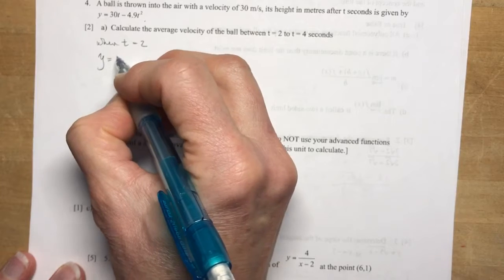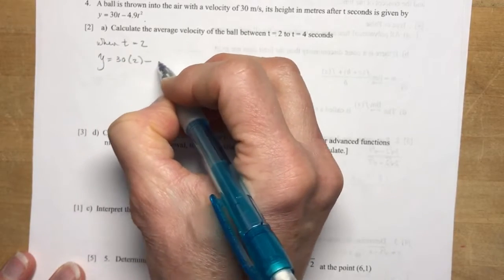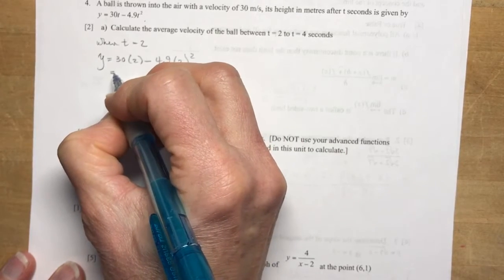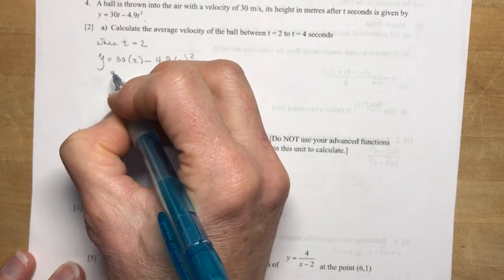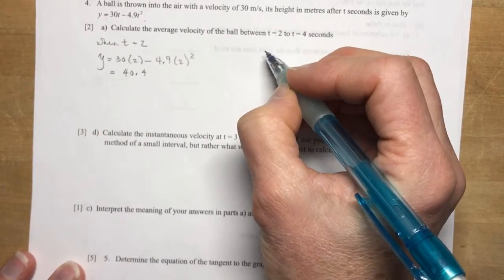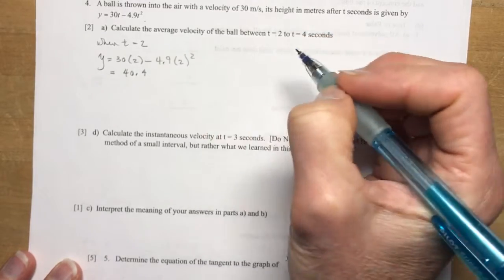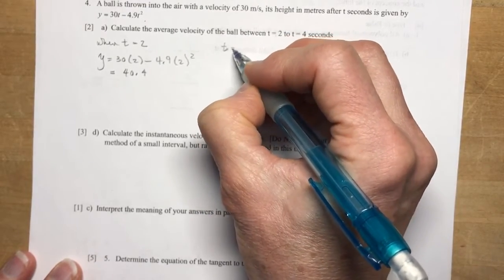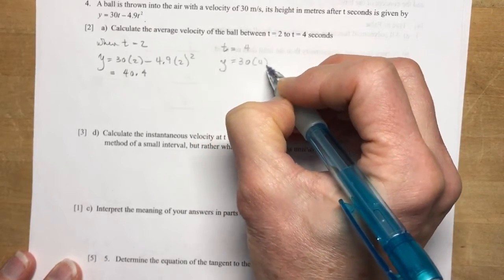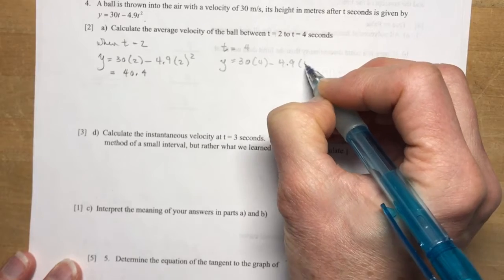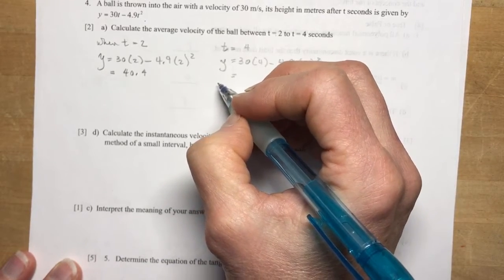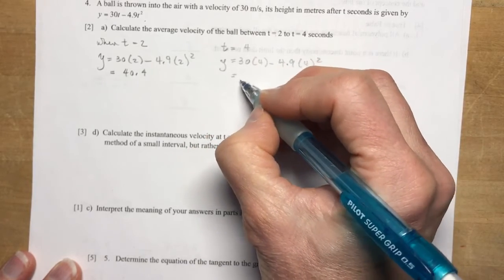So y is equal to 30 times 2 minus 4.9 times 2 squared. And I did that somewhere here to save us some time. That's 40.4. So I had to do this test for you. So that's why it took me so long to get this up, because I had to find a good one. And then I had to do it for you. So this is going to be 30 times 4 minus 4.9 times 4 squared. And that comes out to 41.6.